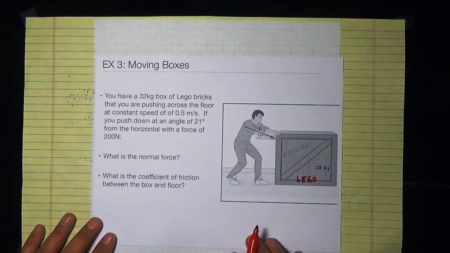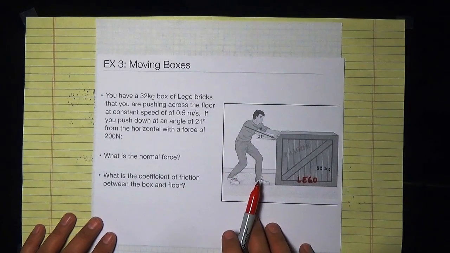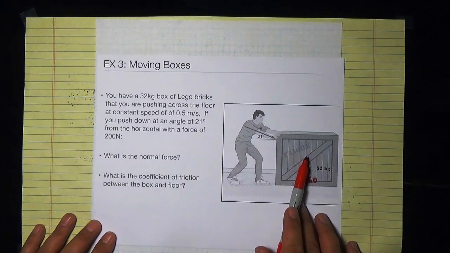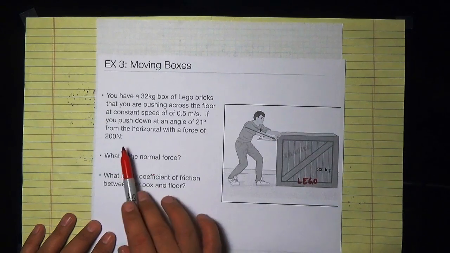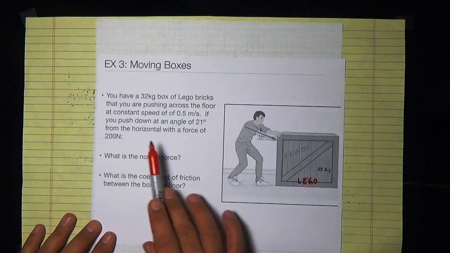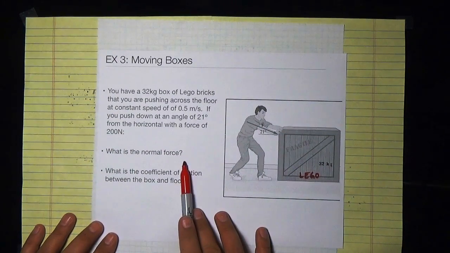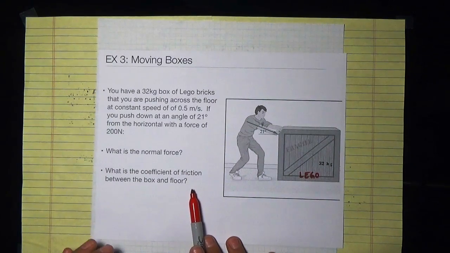but you'll have to deal with these unrealistic physics type problems. And suppose I'm pushing it across the floor at a constant speed of 0.5 meters per second. I'm pushing downward on the box as I'm pushing it with a constant force at an angle of 21 degrees and a total magnitude of the force that is 200 newtons. And the two things that I'd like to know are what are the normal force and what is the coefficient of friction between the box and the floor.